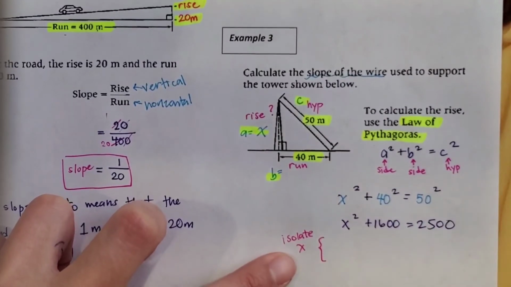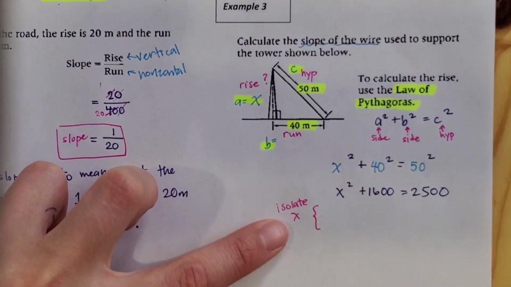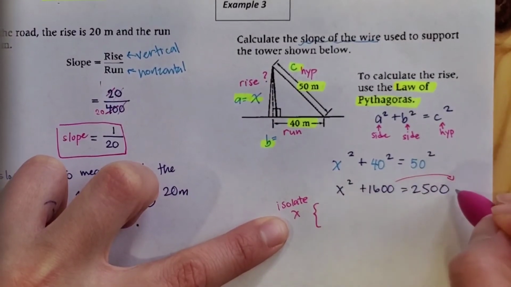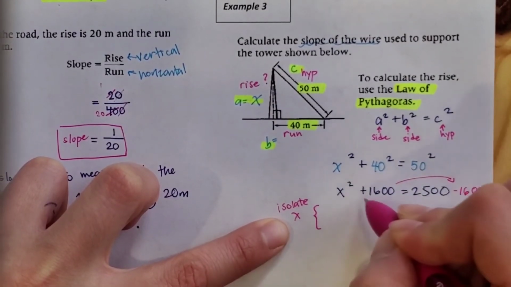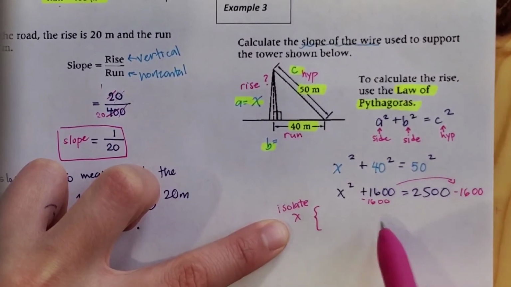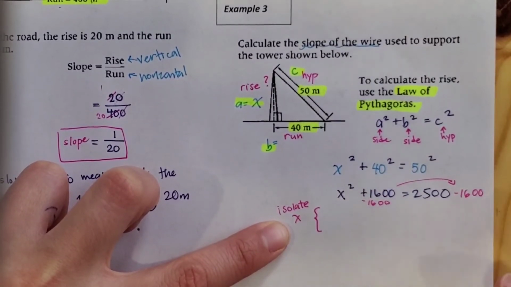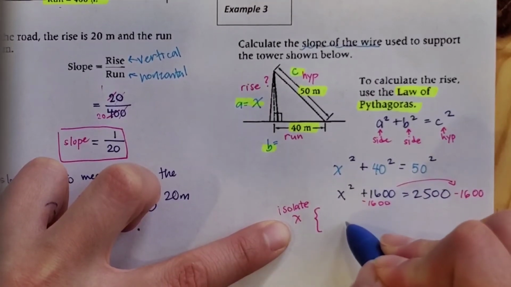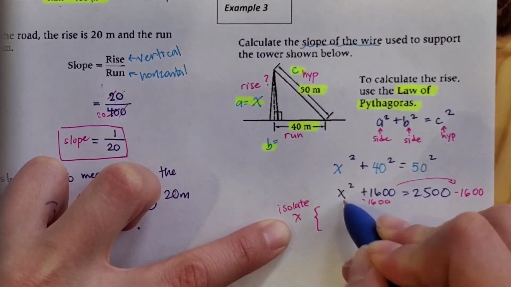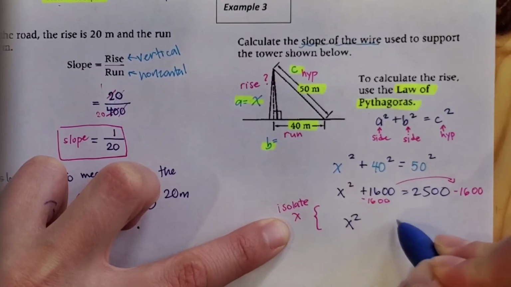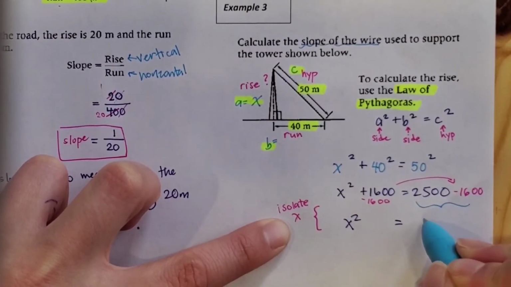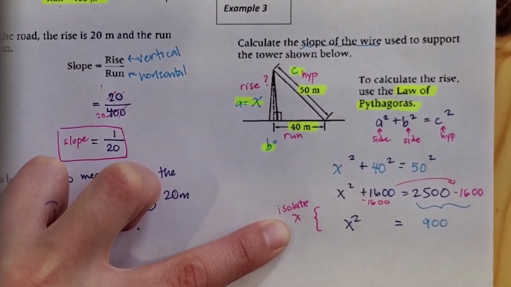Because we need to find what the value of X is equal to, it means, well, we need to get it on its own to figure it out. So we're going to transpose this over to the other side, which means you're subtracting 1600 from both sides. And the part that I'm writing in pink, you don't necessarily need to write it as part of your work. It's just what is happening so that I don't lose any of you. So we have the X squared is still there, equals 2500, take away 1600 is 900.